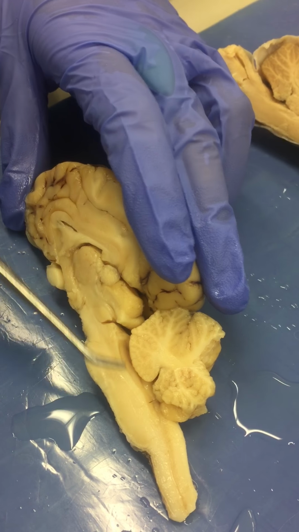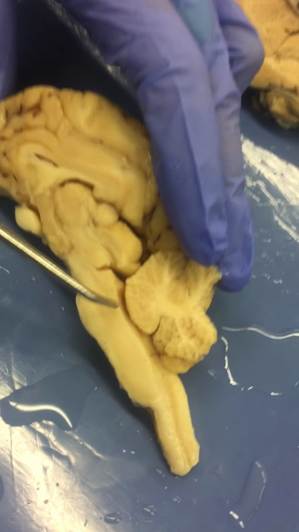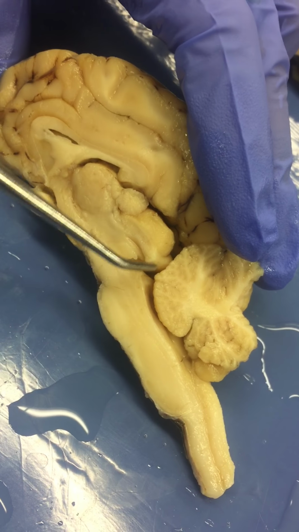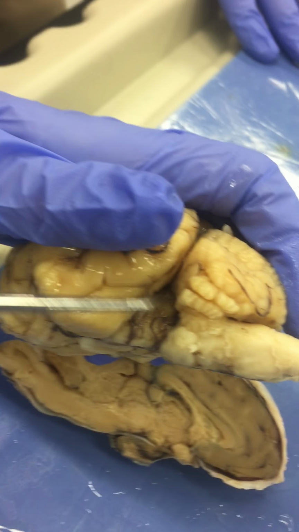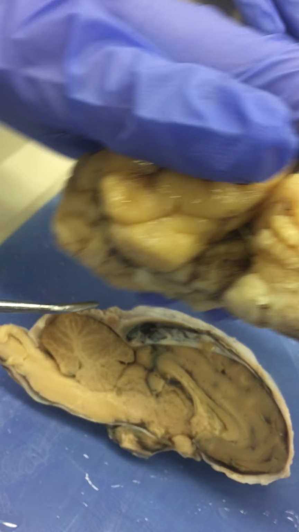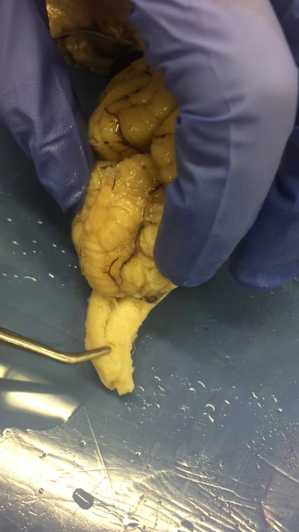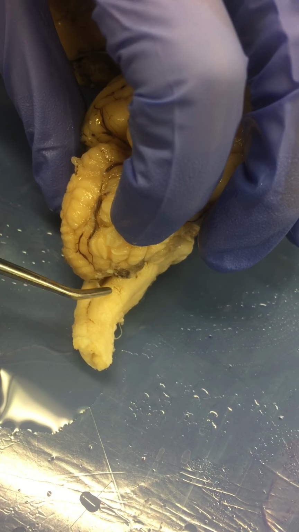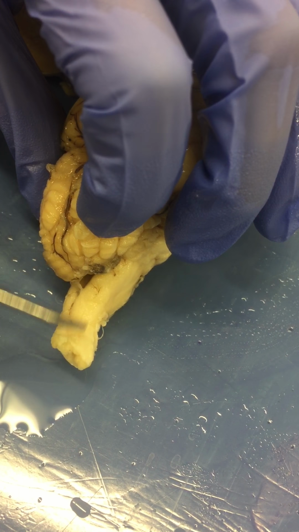The fourth ventricle is right in here, and then there's the rostral medullary velum, which is just some fibers in this area. We're not really going to be able to see them. Our area acoustica can be seen right here. Our dorsal median sulcus is running right here. We're going to have a dorsal intermediate sulcus and a dorsal lateral sulcus.